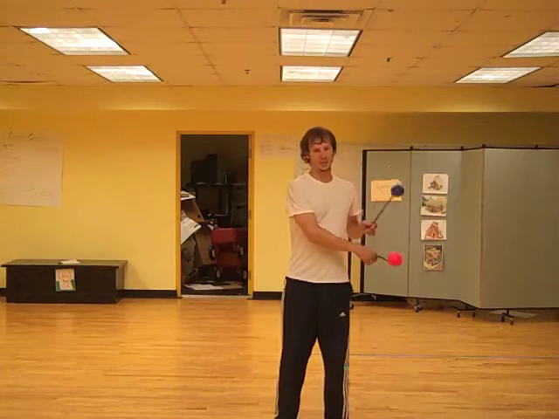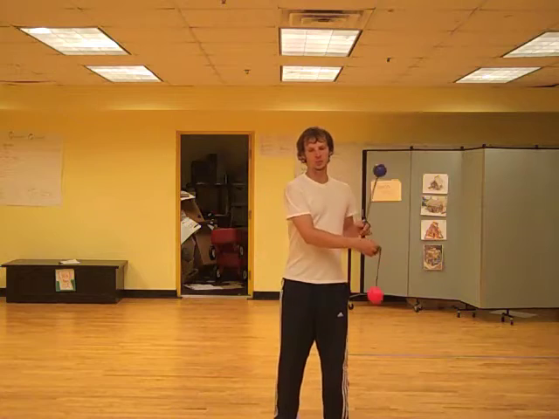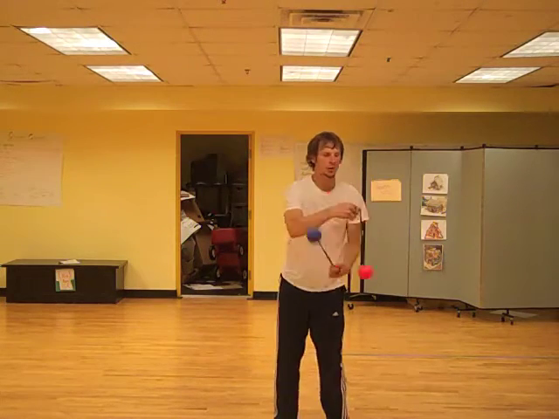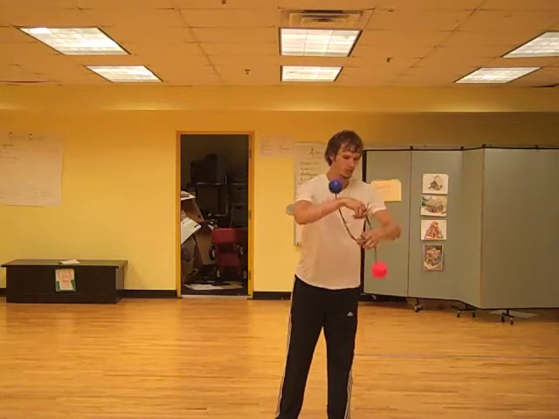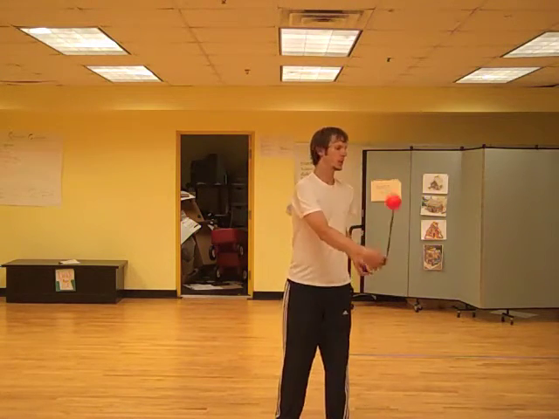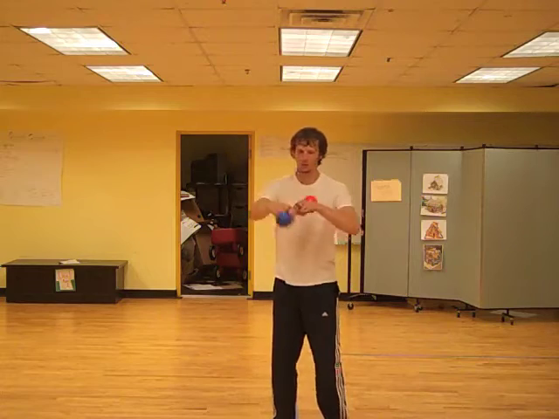Something really peculiar can happen here, and that's that we can actually direct the poi between our arms and get the other poi to follow it. Oops. It feels a little bit like an isolation when we do this.